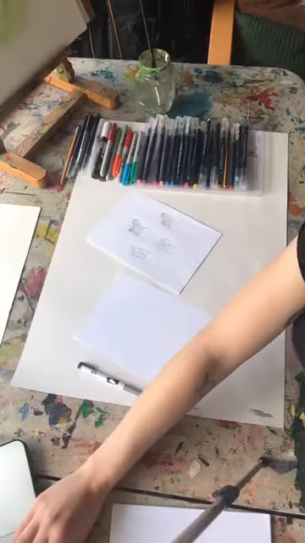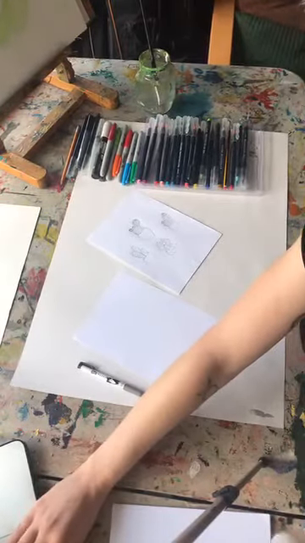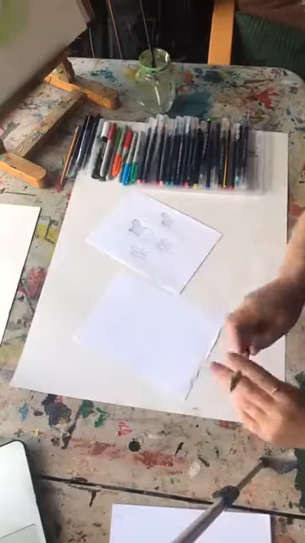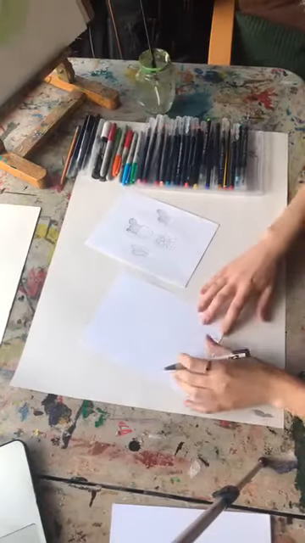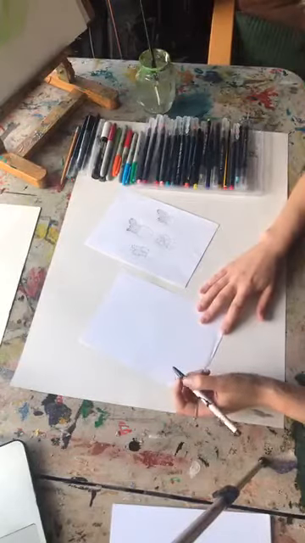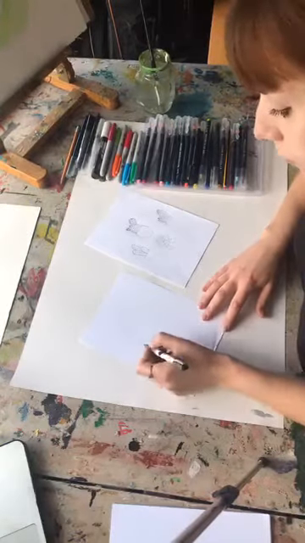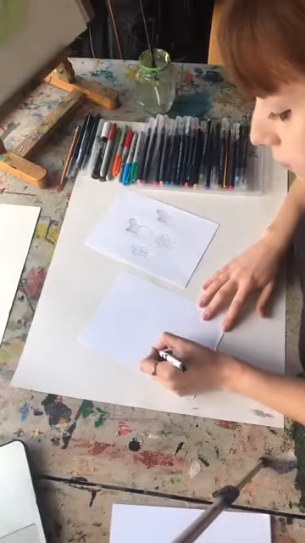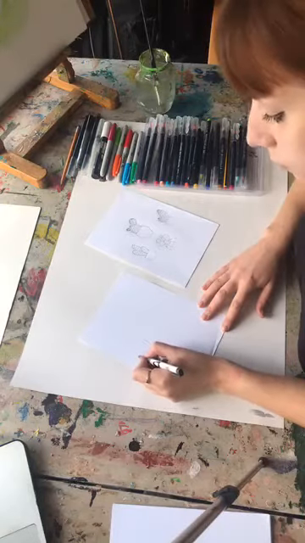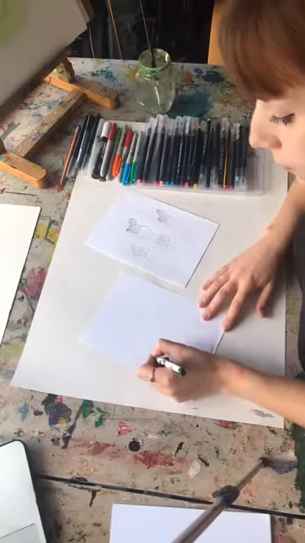So I'm just going to go ahead and draw some of these. In terms of the pots, you can be quite creative with what the pots look like.